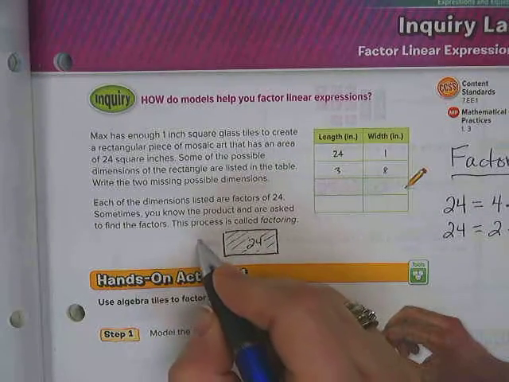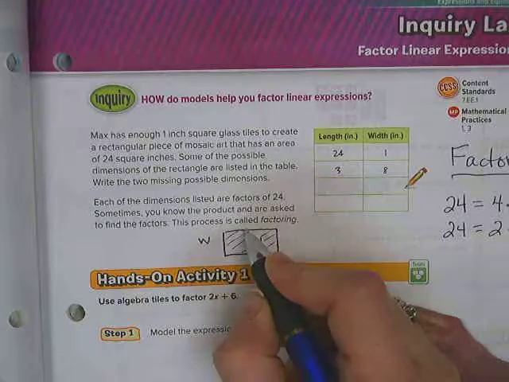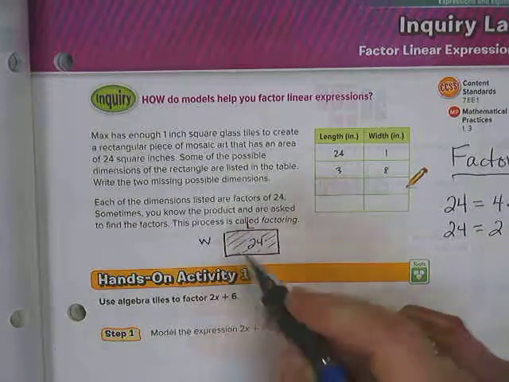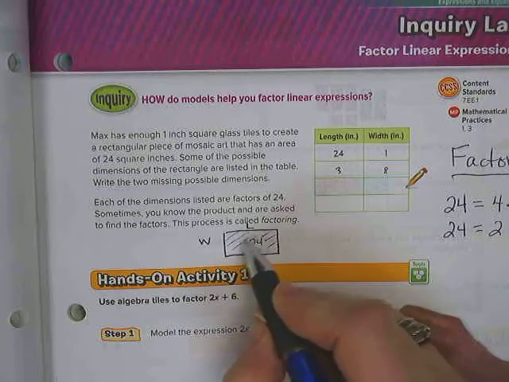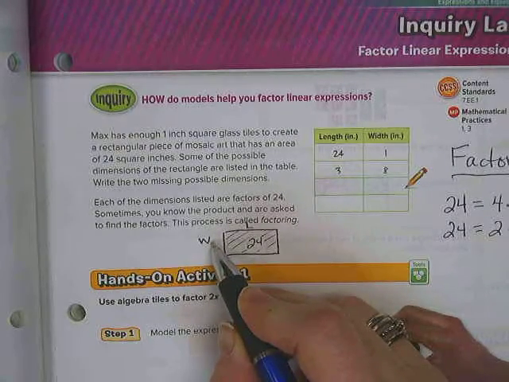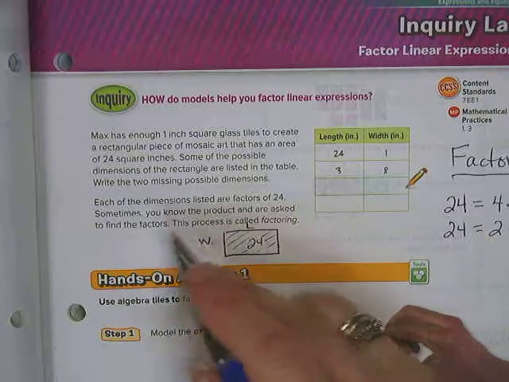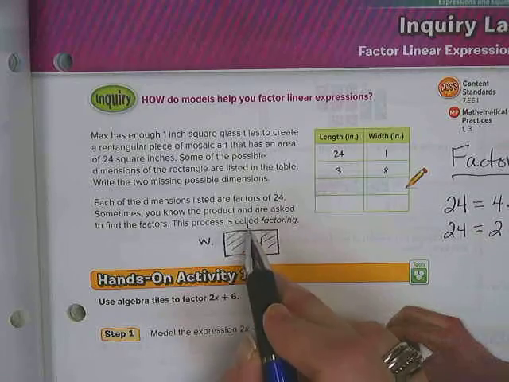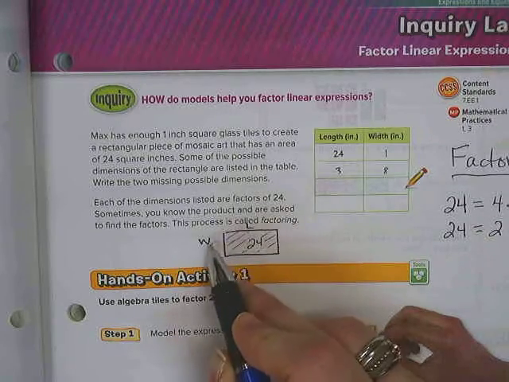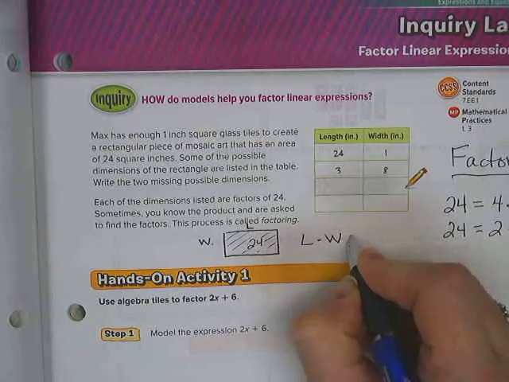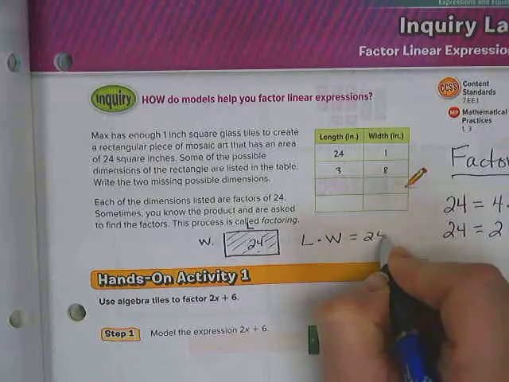When you're talking about dimensions, you're talking about length and width. And if you remember from elementary school, the area, 24, is found by doing length times width. So really, to find these possible dimensions, we are factoring. We're trying to figure out what could length and what could width be, so that when we multiply length times width, we get 24.